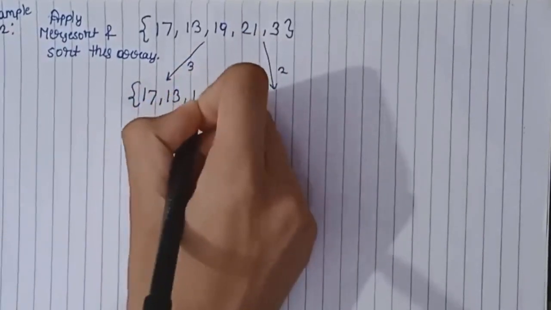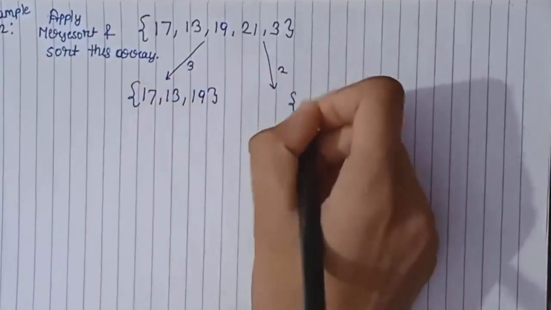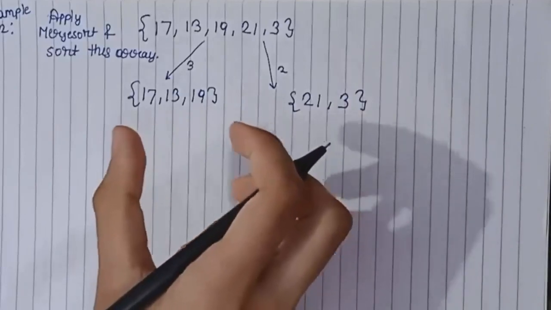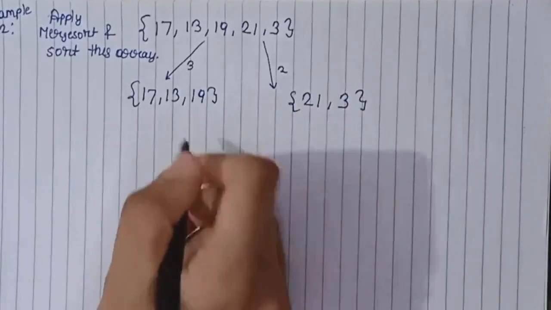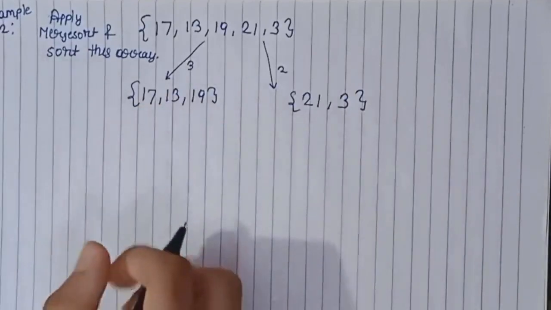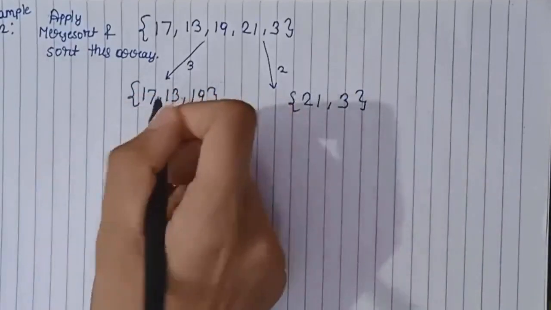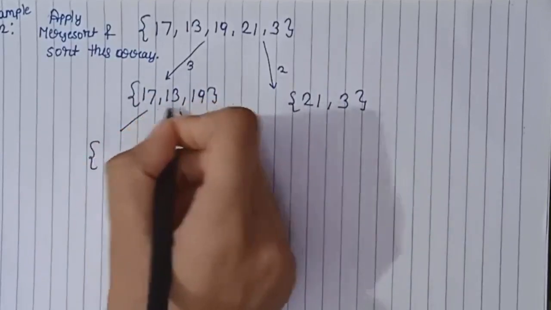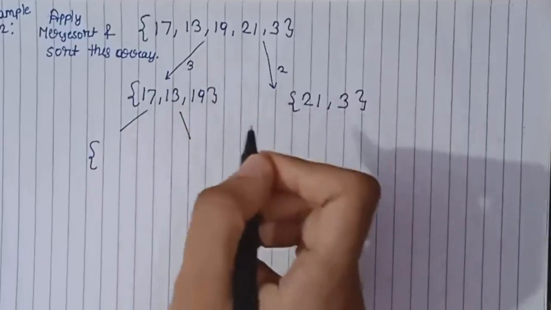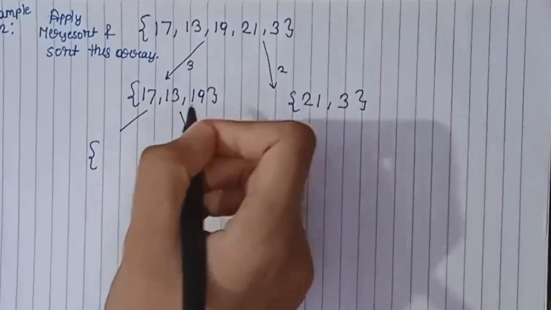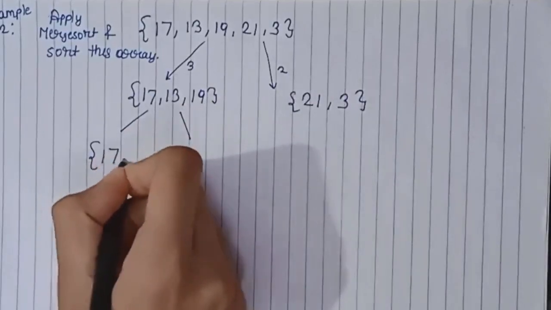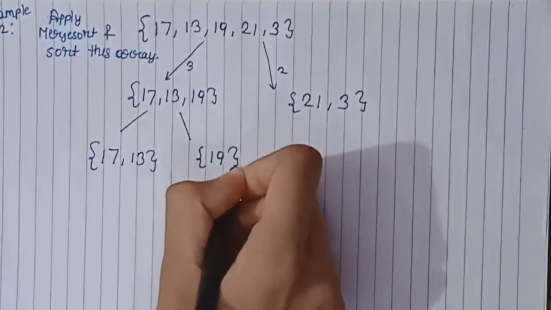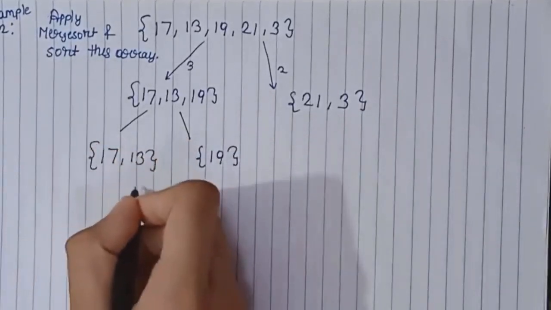17, 13, 19, 21, 3. And as I have told you in this algorithm, I am choosing to focus on the left array always first. So first I will focus on the left side array, and it will get divided into two sub arrays because this is not a single element array. So the division procedure will enter into the game and divide it into two arrays, 17, 13, and here it is 19. Again I will focus on the left side array first.